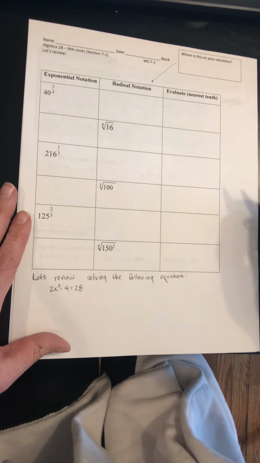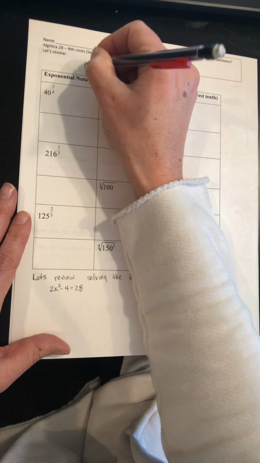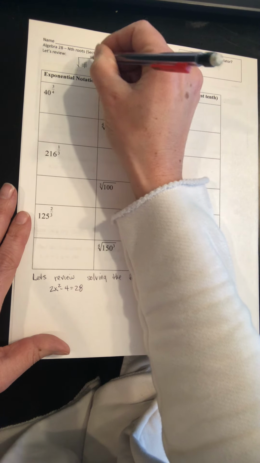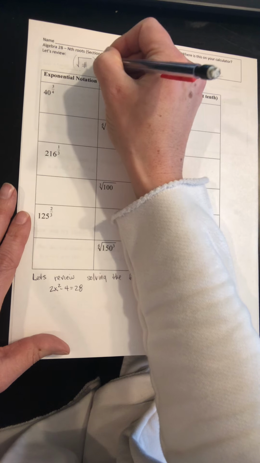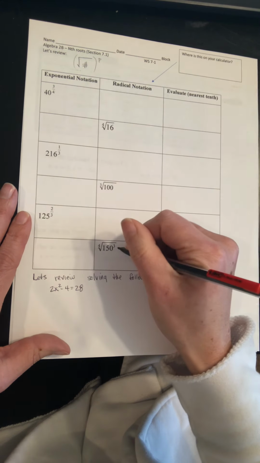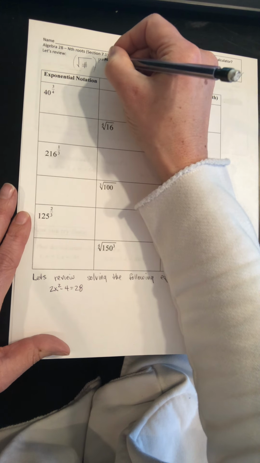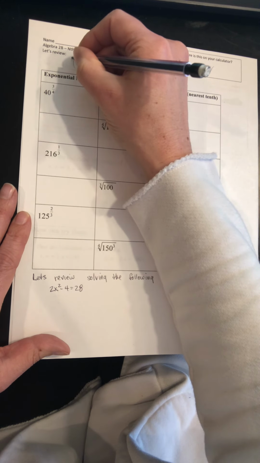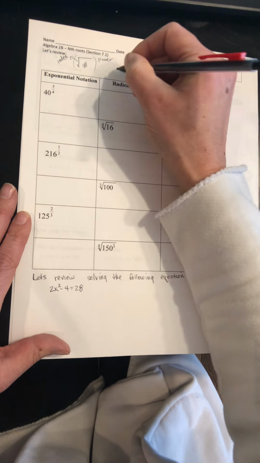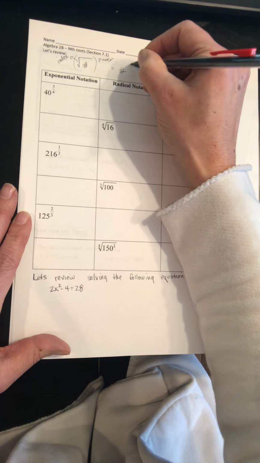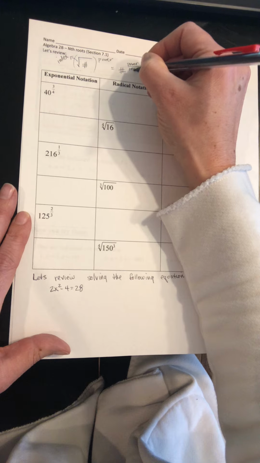So whenever you have some number to a power, that power can be outside or underneath, but that's our power. The number here is what's called the index. So that can be rewritten as a fractional exponent: power over index.